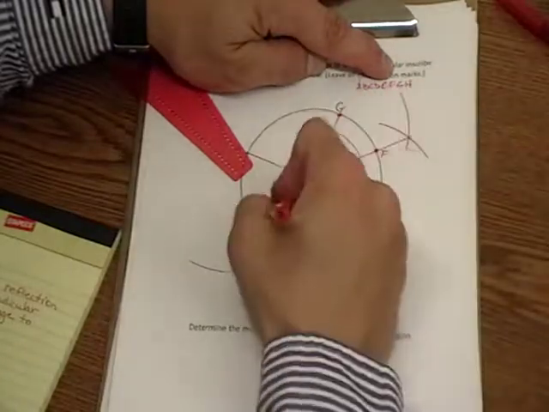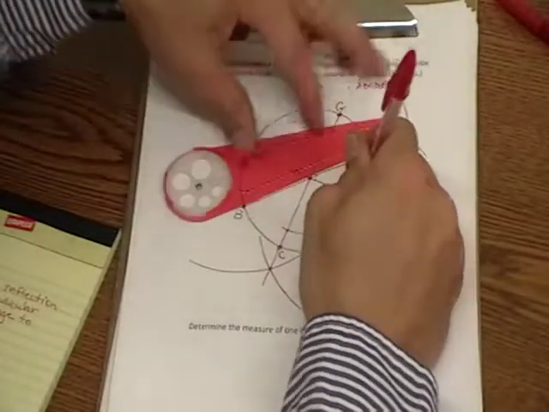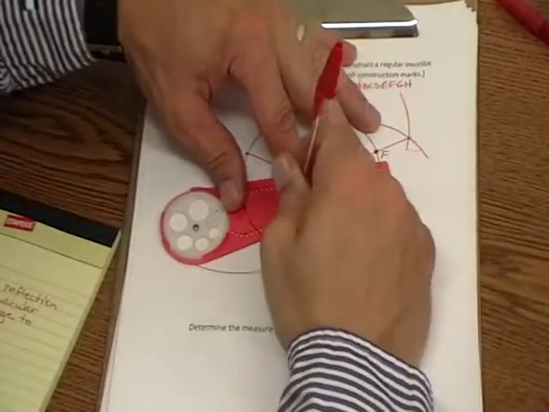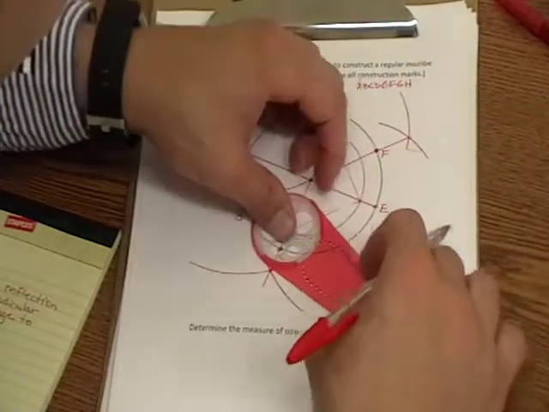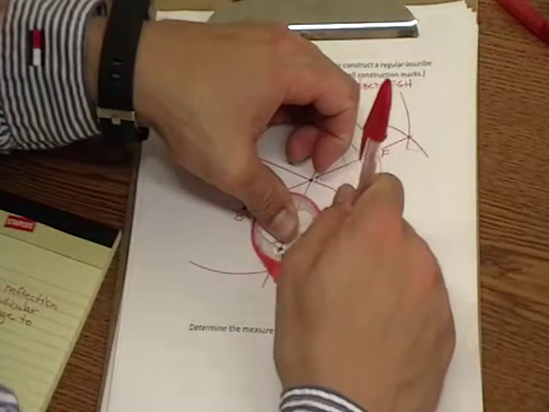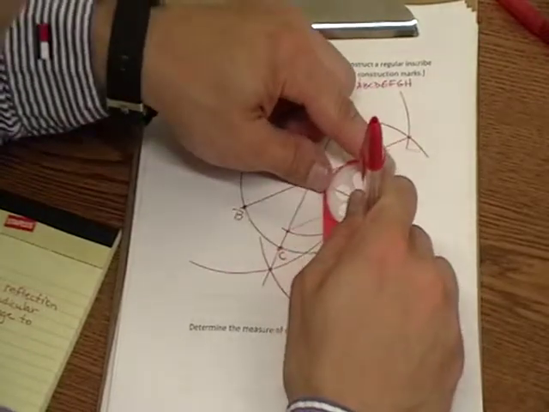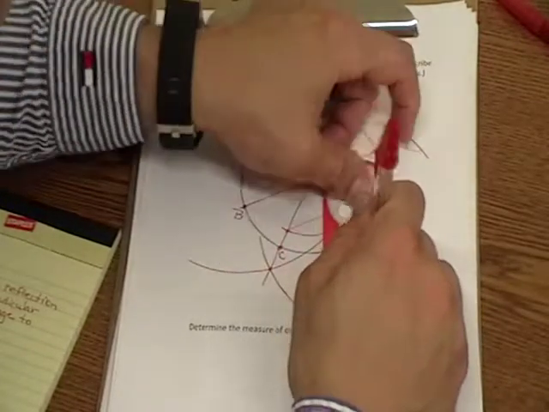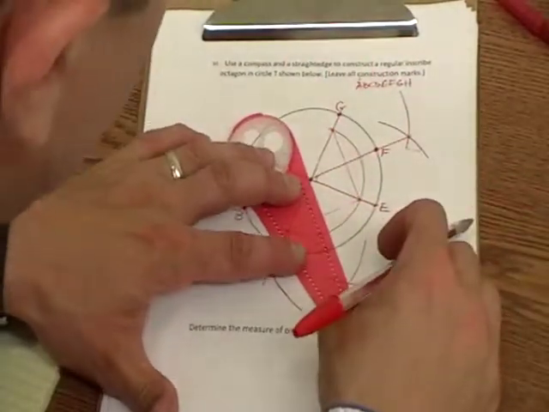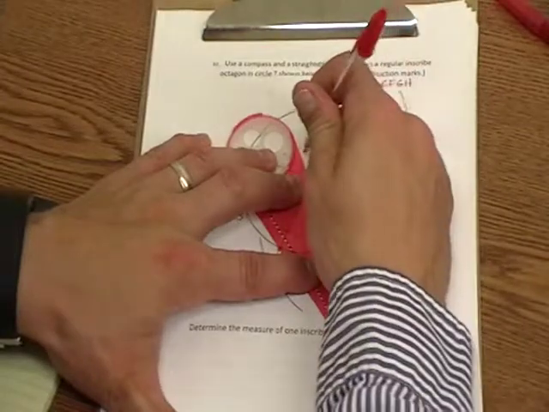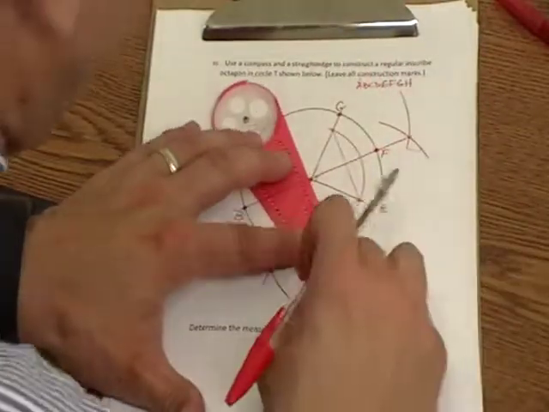Now I can do the same thing again. I'm going to bisect this segment. Okay, there are a lot of ways to do this one, but this is one of them. Random radius. Shift the center, same radius. This is going to be an angle bisector for this angle. I'll keep going.